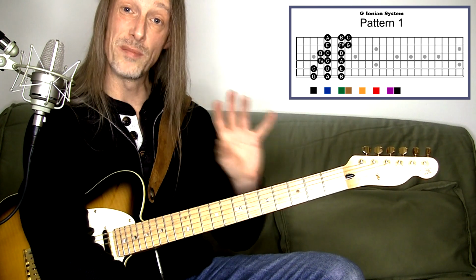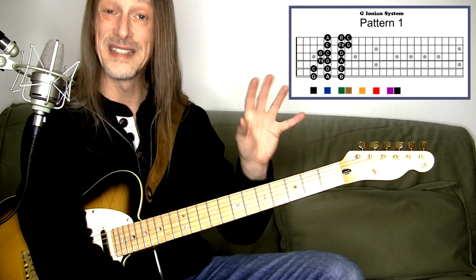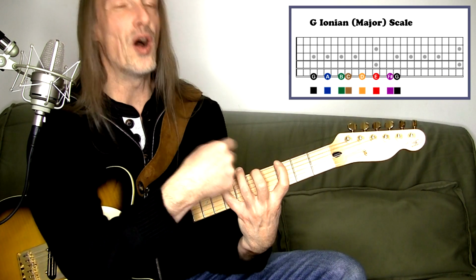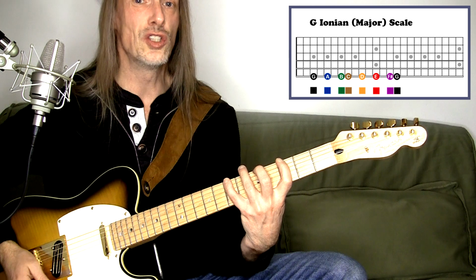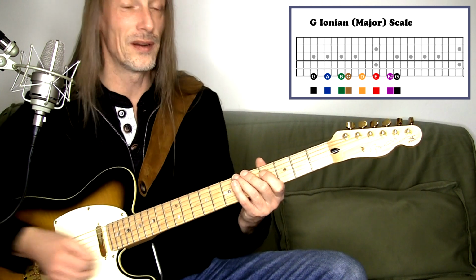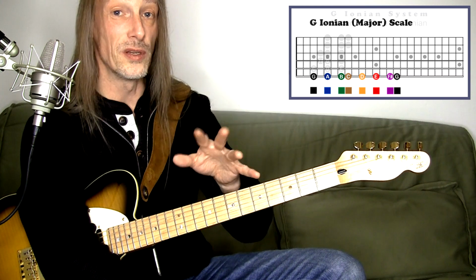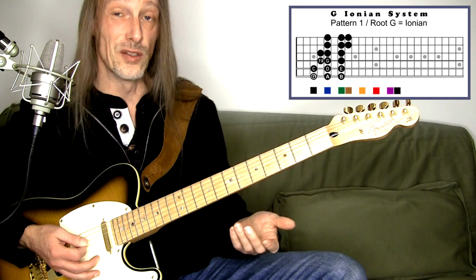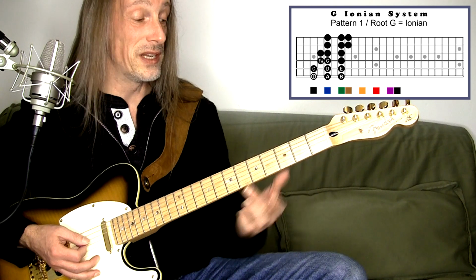I have 12 possibilities through all 12 keys. And we can multiply this also by 7. Every one of those 7 notes, G, A, B, C, D, E, F sharp, could be a root. So if note number 1 in my pattern number 1 is the root, it is G Ionian.